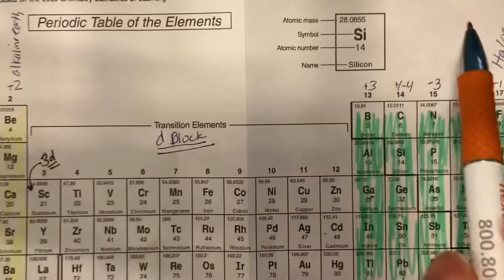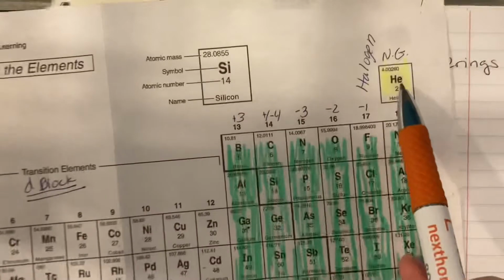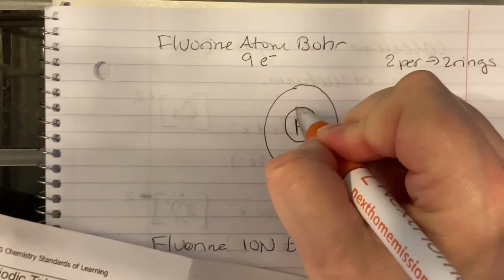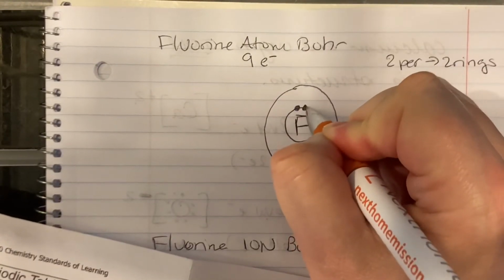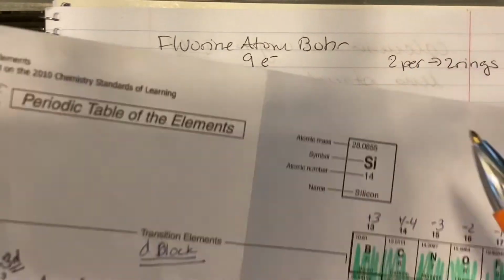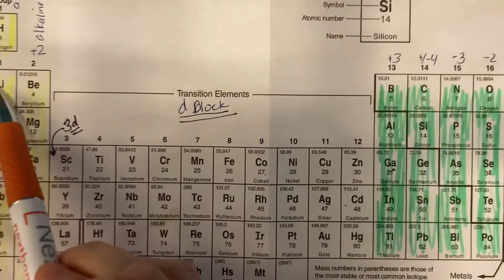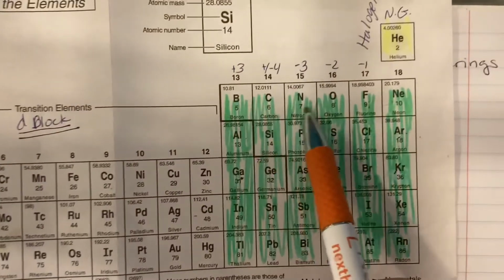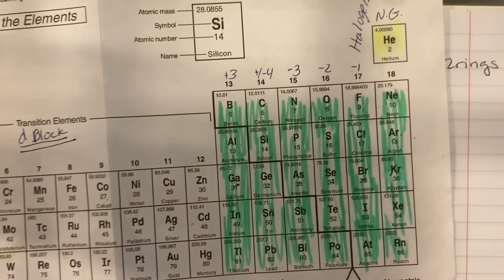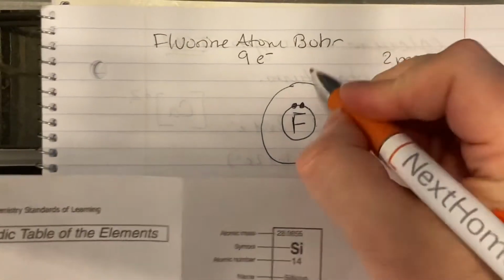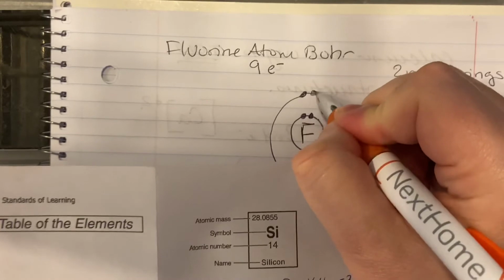Okay, the first ring has 2 electrons in it. So I'm just going to put them right together. Okay, and then the second ring has 1, 2, 3, 4, 5, 6, 7 electrons in it. And I'm going to put the first 2 together because s is together.